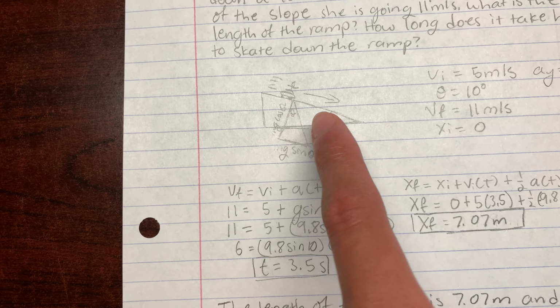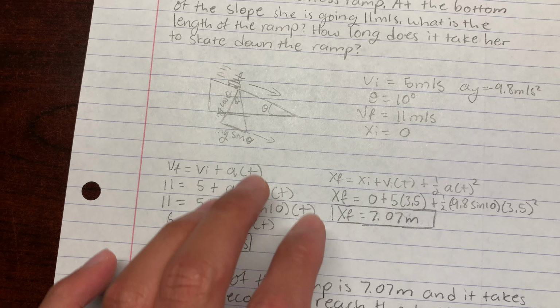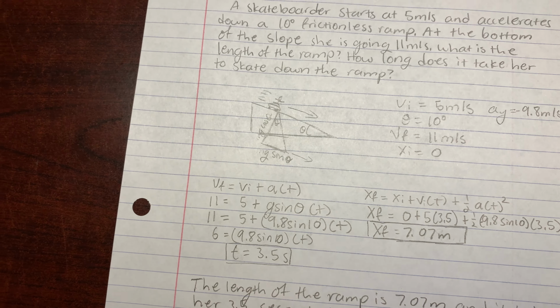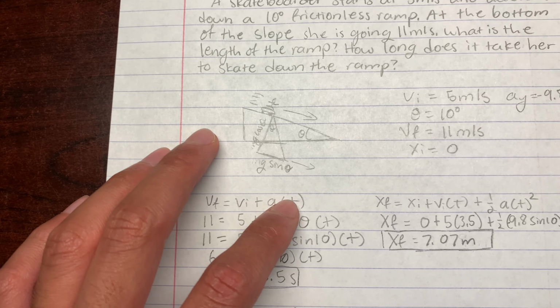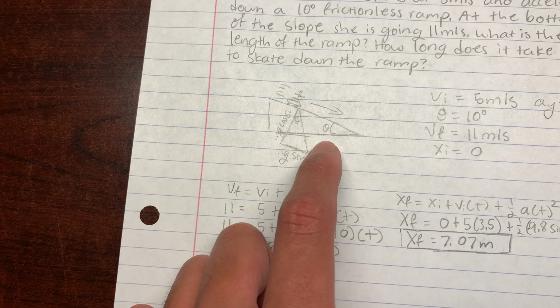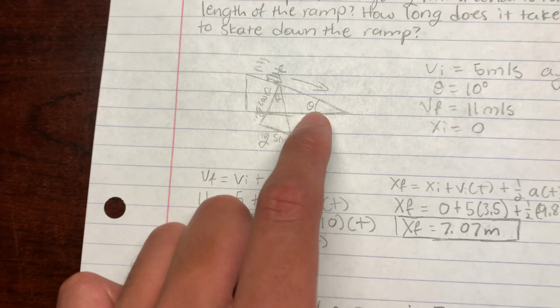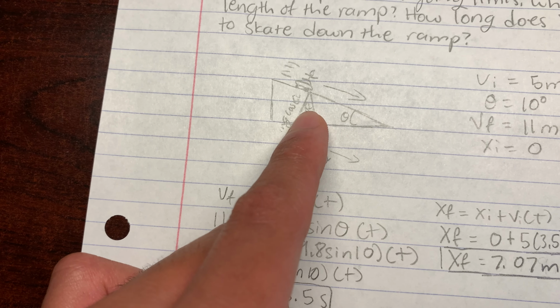acceleration has different components. There are x and y components, especially since this is an inclined plane. It isn't directly horizontal or directly vertical. The components involve the angle theta, which is 10 degrees, and that theta is also equivalent to the angle over here.